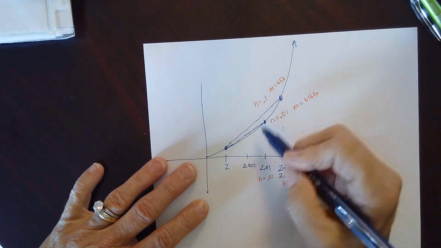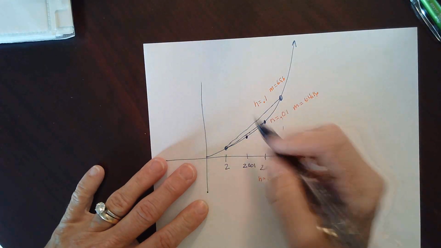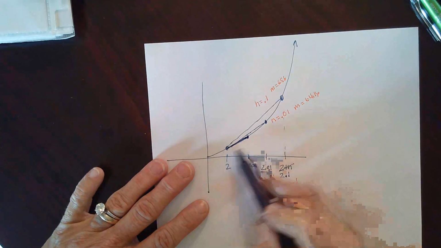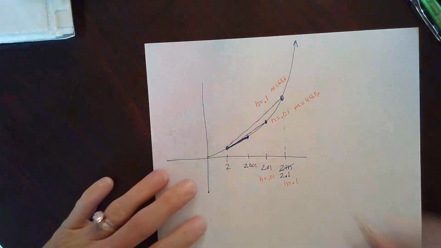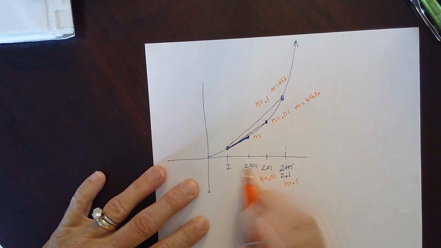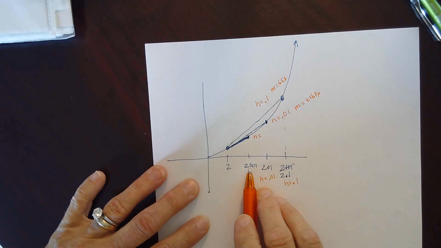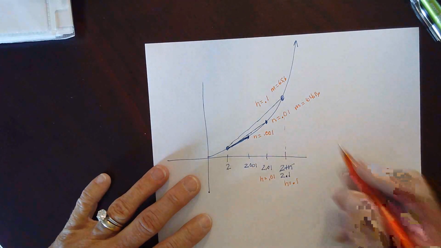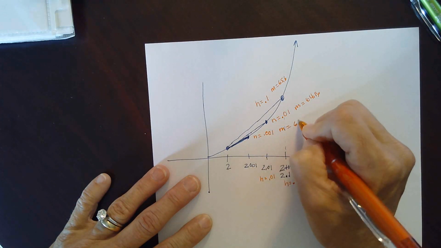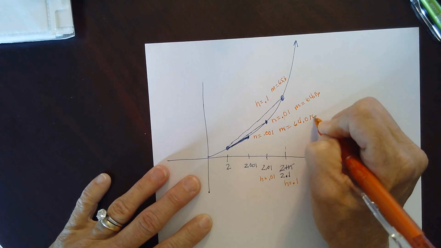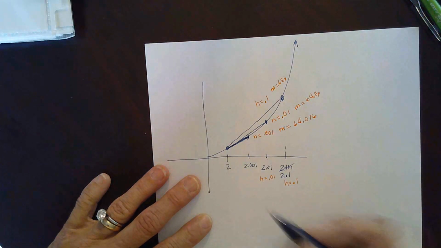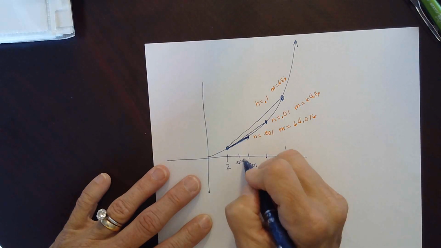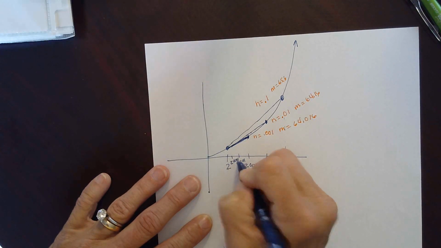2.001, and that would put a point right here, and now my 2 points are from here to here. My h value, the difference between 2 and 2.001, is 0.001, and the slope turned out to be 64.016. And then we said, hey, let's get even closer, 2.0001.